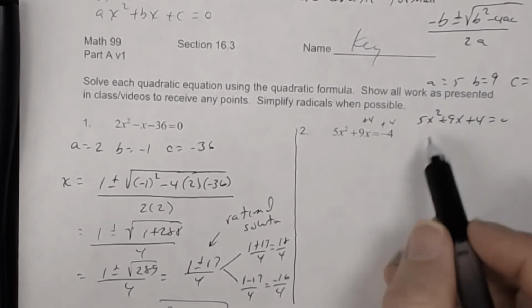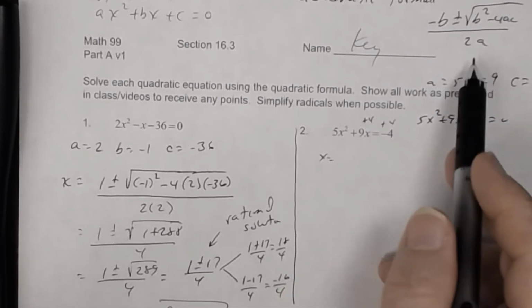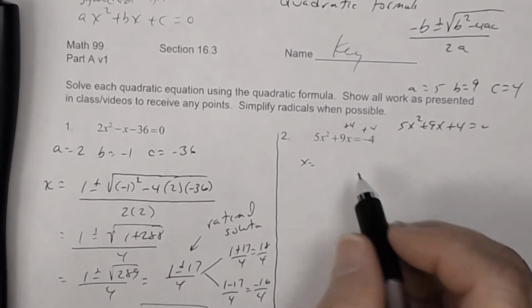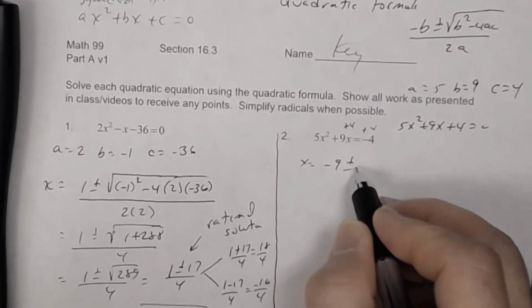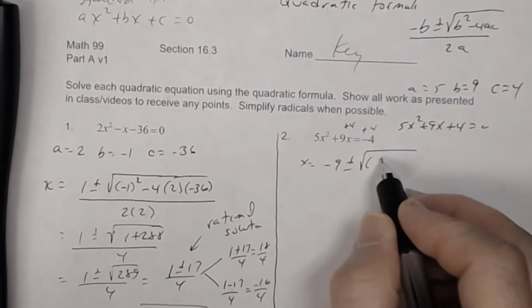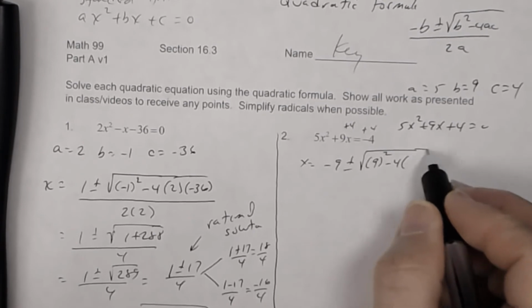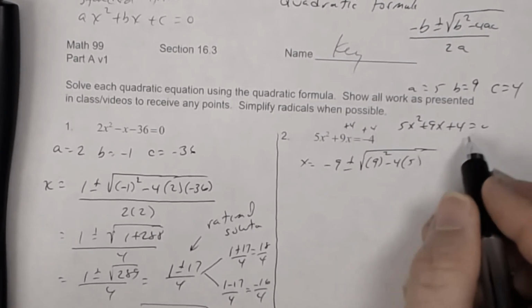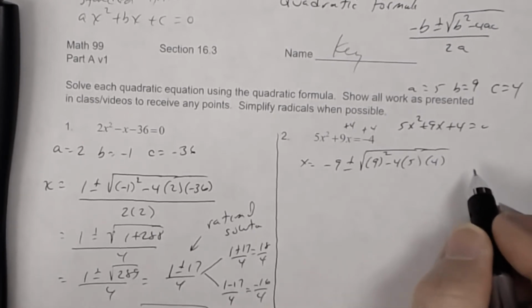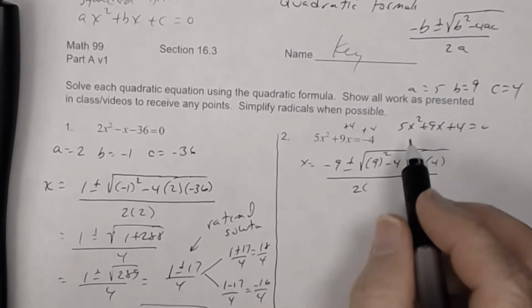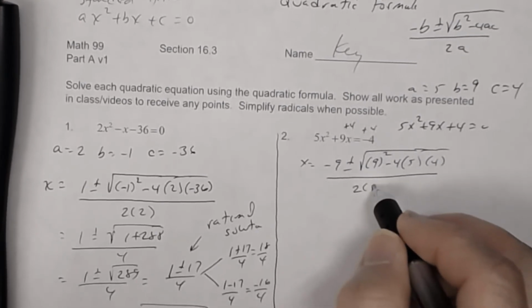So let's substitute into the formula. So x equals the opposite of B. Well, B is 9. The opposite of 9 is a negative 9. Plus or minus the square root of B, which is 9, put that in parentheses, squared. Minus 4 times A, which is 5, times C, which is 4. Okay? All divided by 2 times A, which is 5.